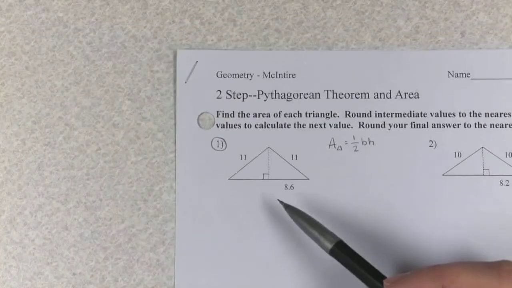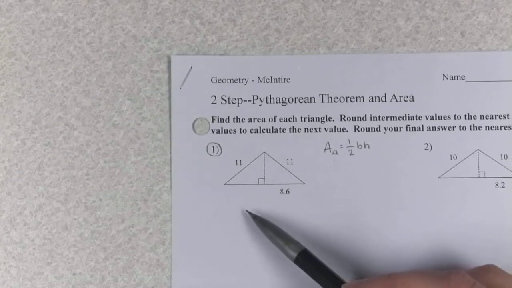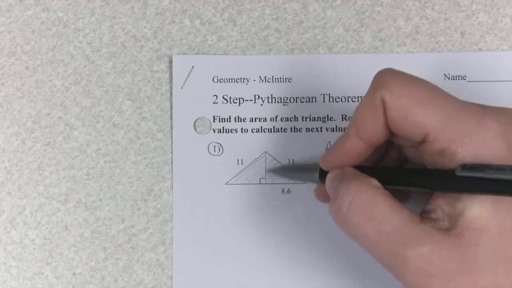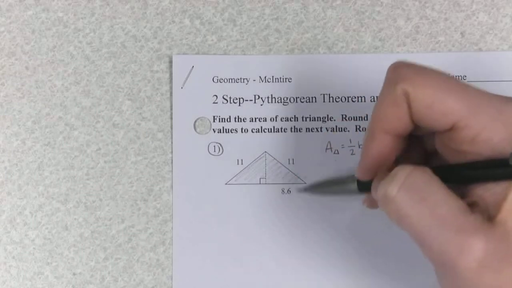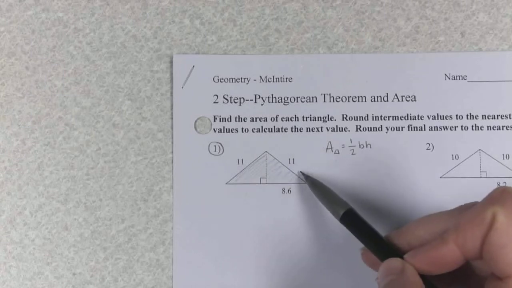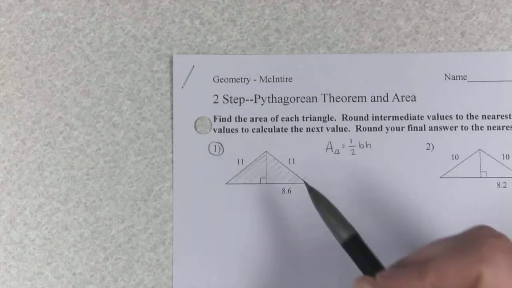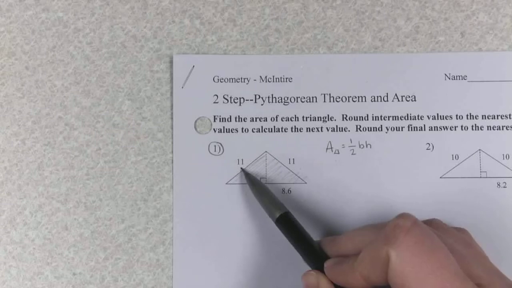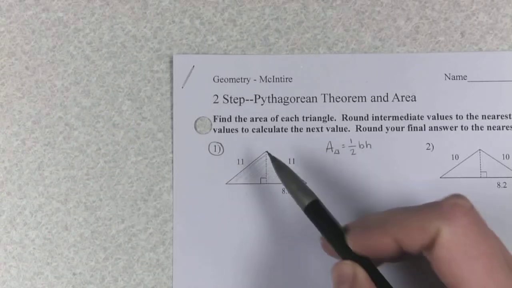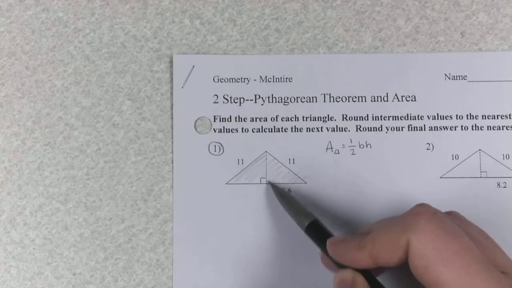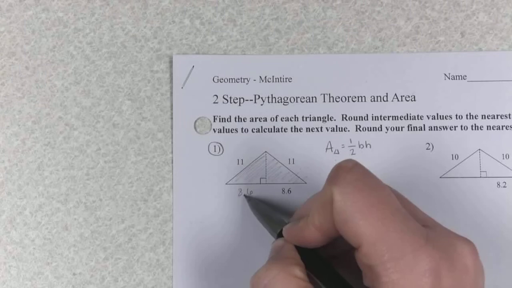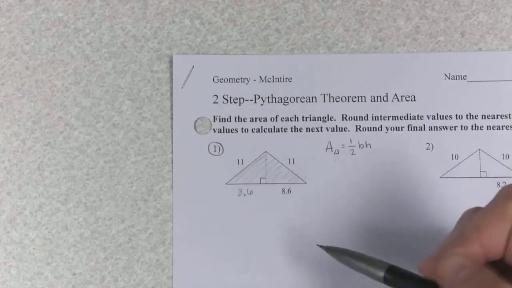So when I come to this triangle here, I want the area of this triangle, right? So I need this height, which is the dotted line, and I need the base. Now, you might think we're missing part of the base, but this triangle is actually an isosceles triangle. An isosceles triangle has two sides that are the same length. Bang, bang. So when that happens, when you drop the height, it falls right in the middle of the base. So this is actually 8.6 as well, and you can just copy that over.